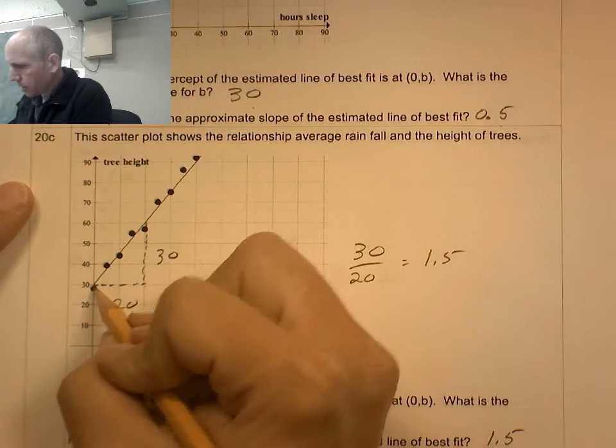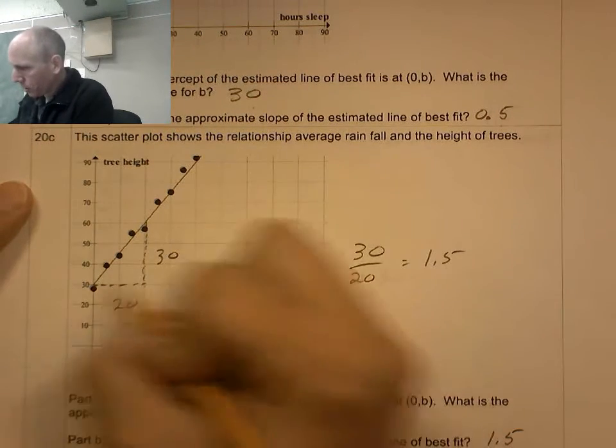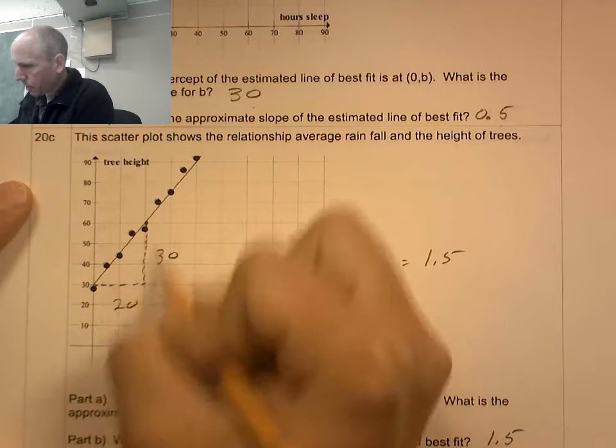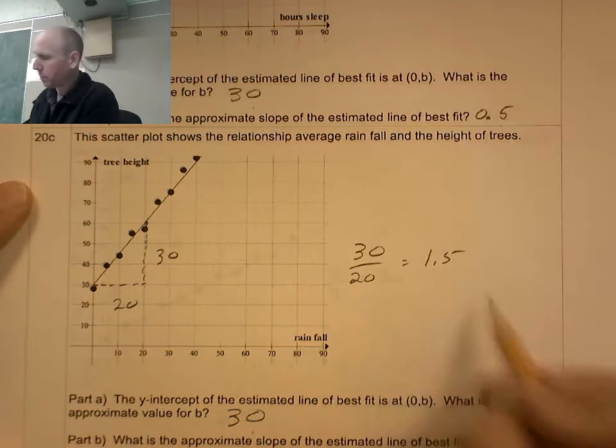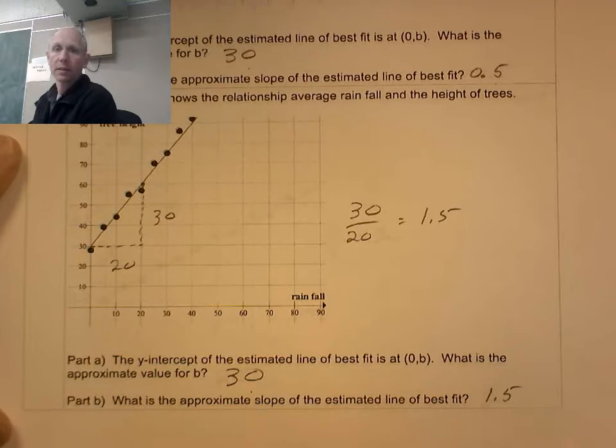Another one. Okay, looks like my intercept is at about 30. Drew in a slope triangle because there's a good point. 30 over 20 is 1.5. So my slope's at 1.5. Do I have another one of these? I do. It just keeps going on and on.